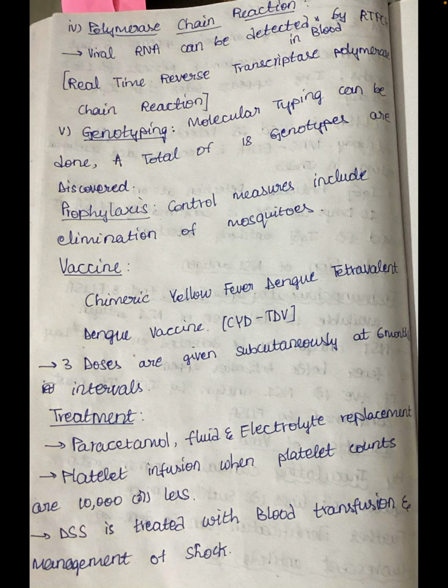And if there is decrease in platelet, thrombocytopenia, then for 10,000 or less, we do platelet infusion, and DSS is treated with blood transfusion and management of shock. So here, only if the patient platelet count is below 10,000, then we will go for platelet infusion.